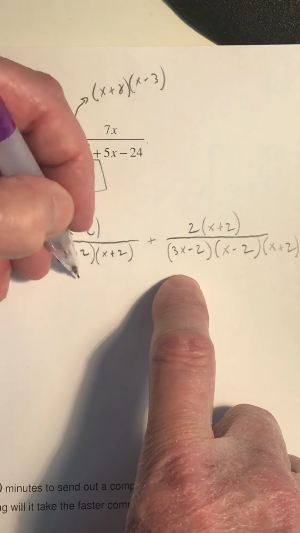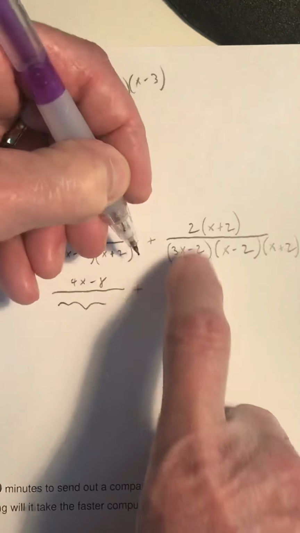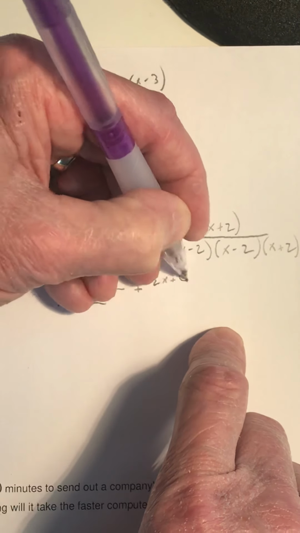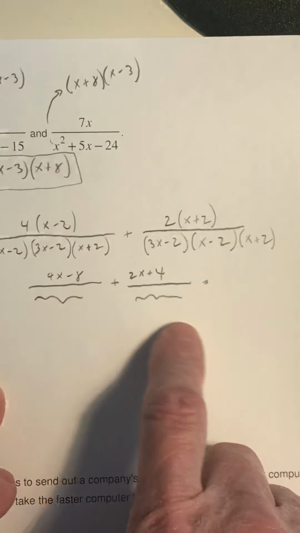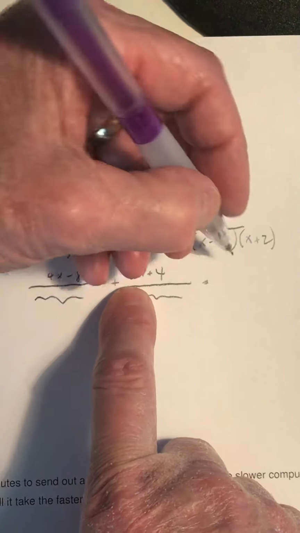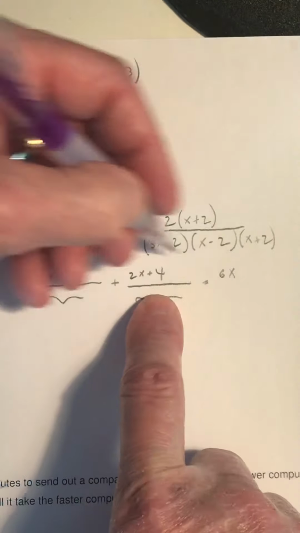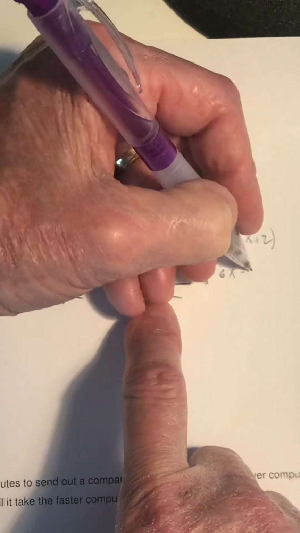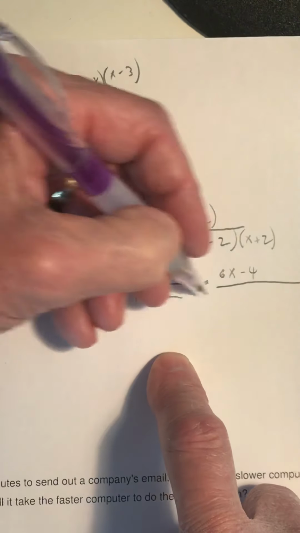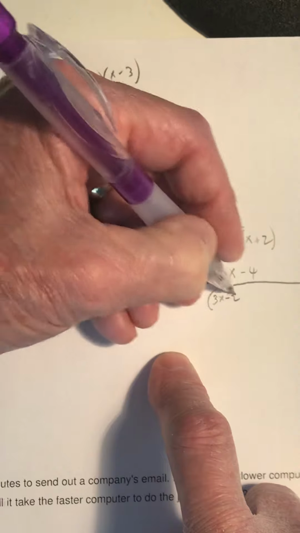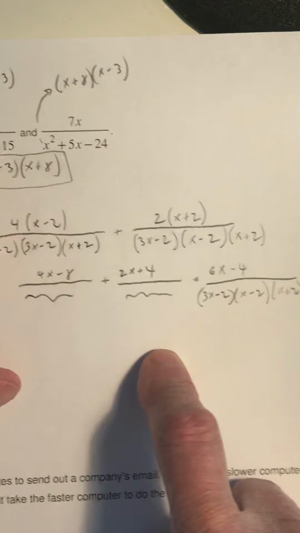So this becomes 4x minus 8 over the denominator, plus 2x plus 4 over the same denominator. And then if we add these, what do we got? 4x and 2x, 6x, and negative 8 plus 4, that's going to be minus 4. And the denominator is the 3x minus 2, x minus 2, x plus 2.